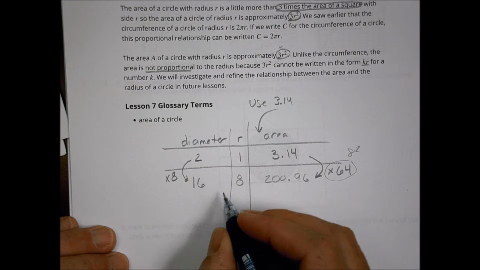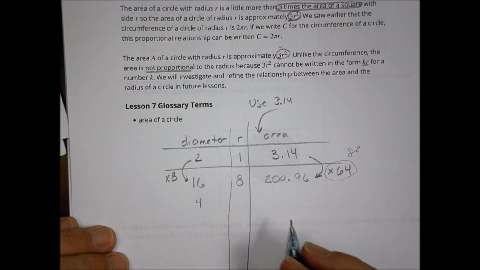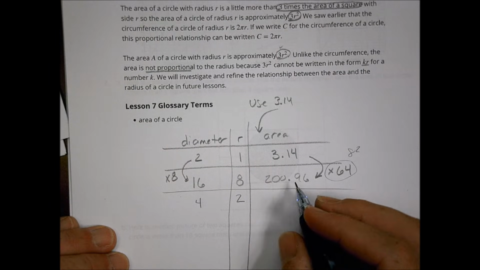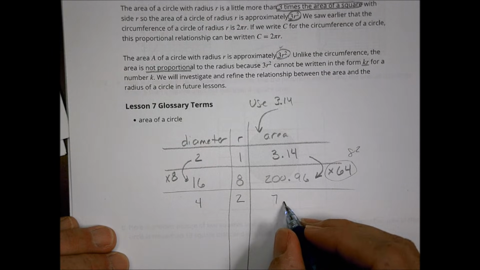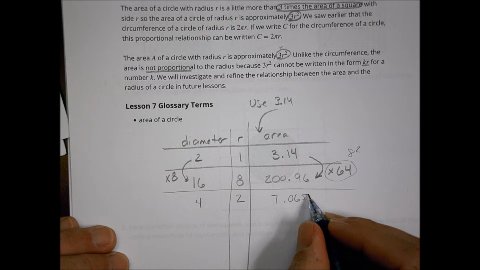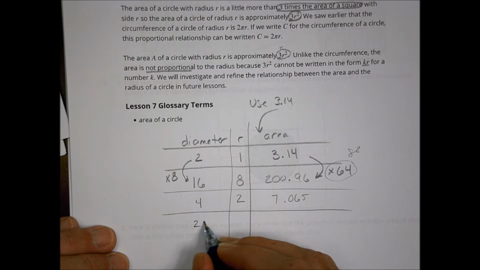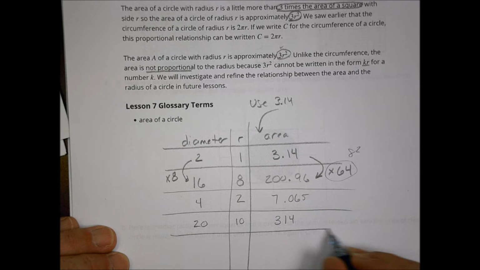Okay, so let's take another one for example. Let's say I had a diameter of 4. If I had a diameter of 4, my radius would be 2, and so my area, in this case, multiplying by that 3.14, would be 12.56. Okay, but if I had a diameter of 20, my radius would be 10, and now my new area would be 314.